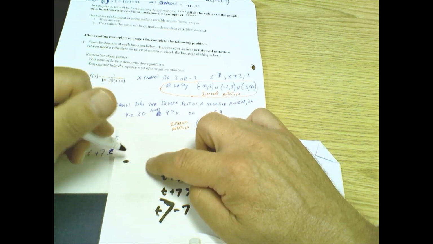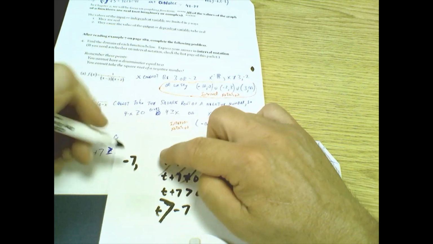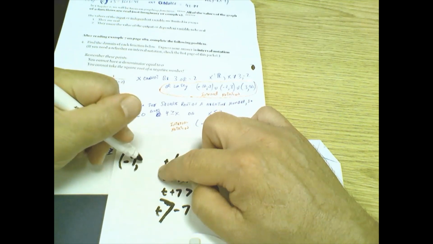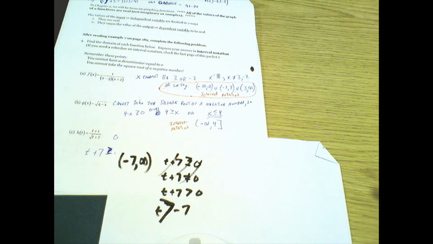T greater than negative 7, I write negative 7, open parentheses, and infinity. Every value from negative 7 to infinity is acceptable. I'll be able to work with this function. A negative square root certainly can't work. And again, in this particular instance, because the square root of t plus 7 is in the denominator, it's not allowed to be equal to 0.